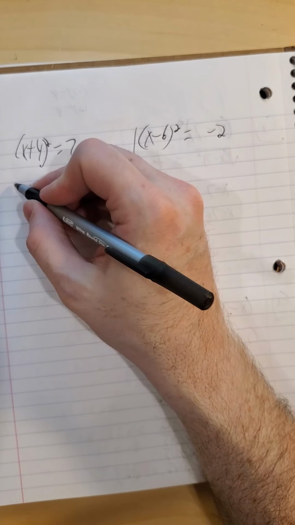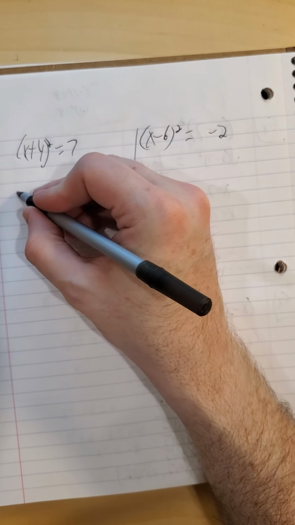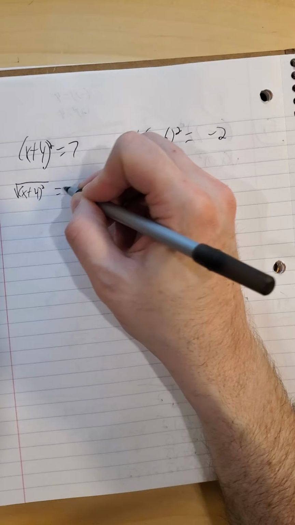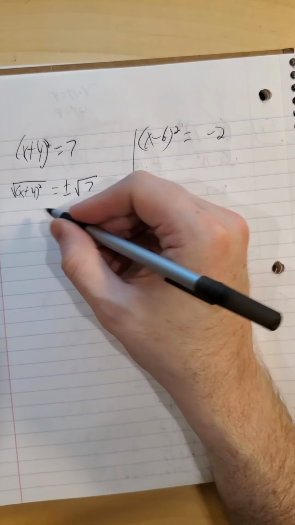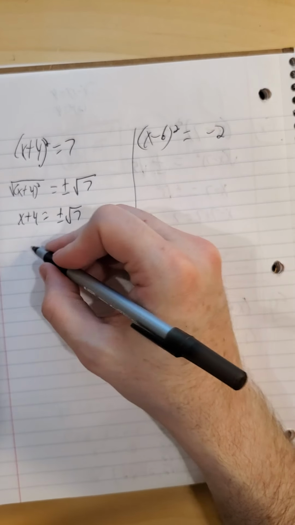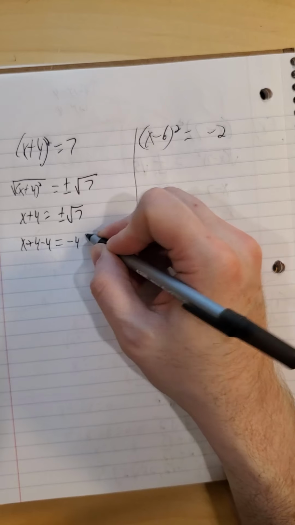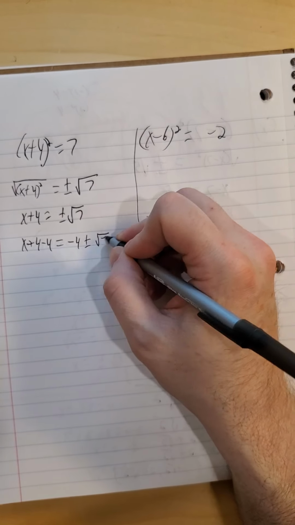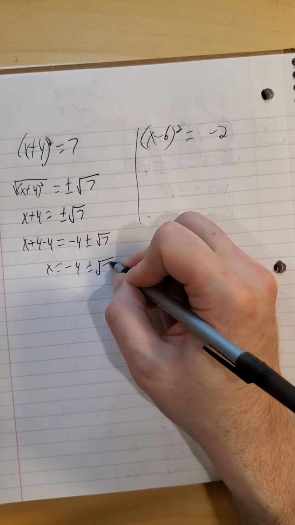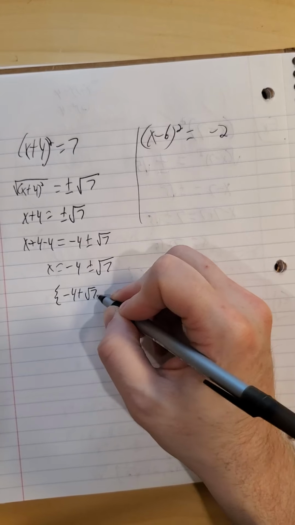Okay, welcome back. So our first one, we do have perfect square equals constant. So we'll do the square root of both sides. Plus or minus on the side with the constant. So x plus 4 is plus or minus the square root of 7. And then we'll just subtract 4 on both sides. Again, usually in front of the plus or minus. So x is negative 4 plus or minus square root of 7. Those are both in the reals, so we'll keep them both.